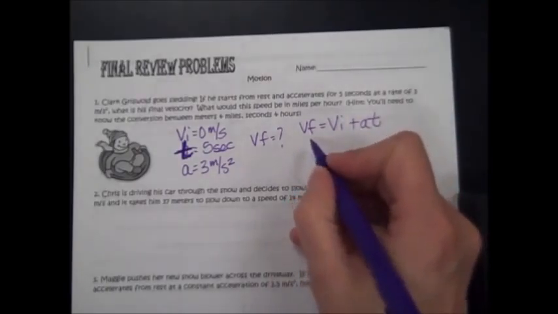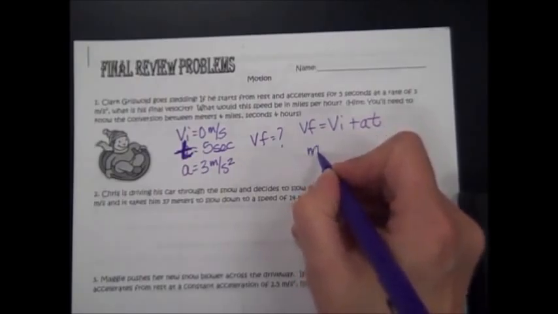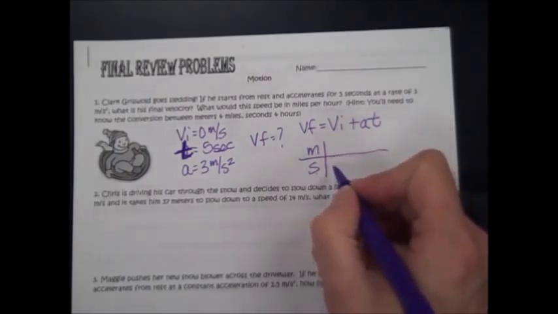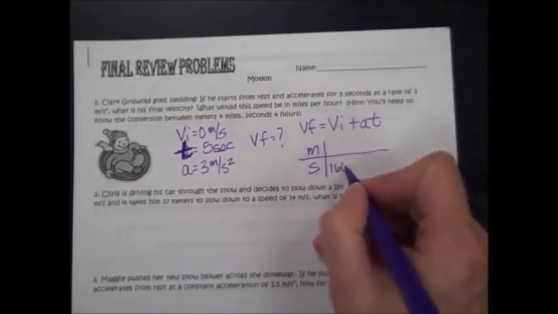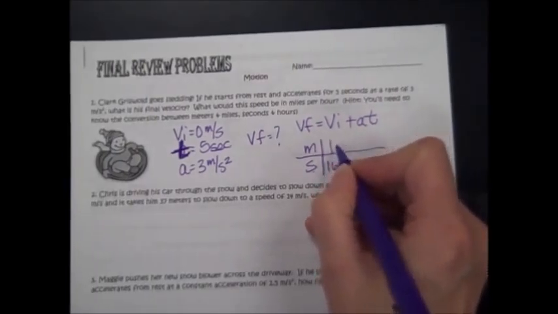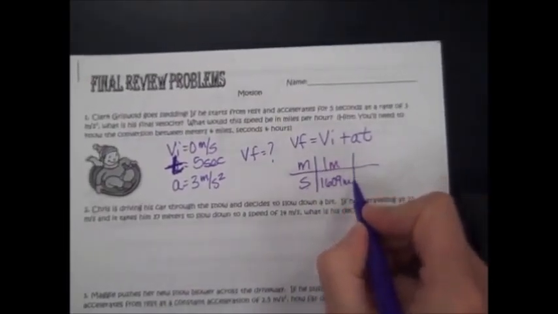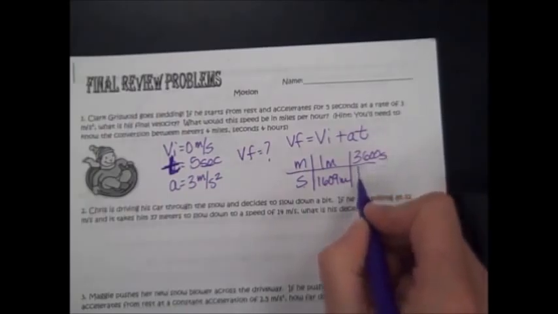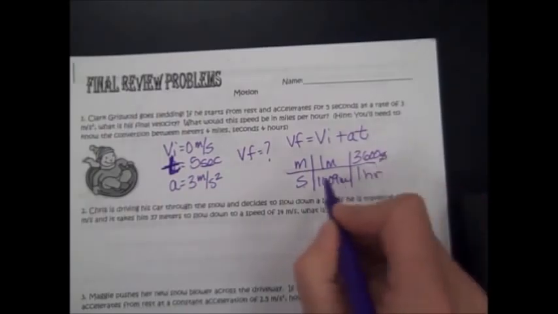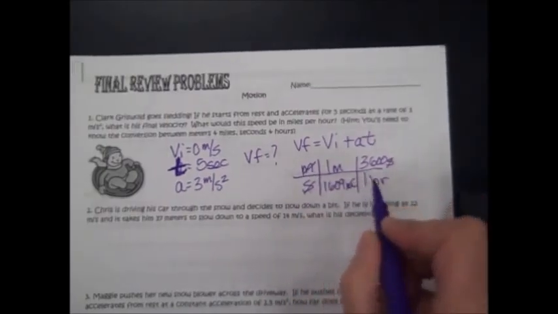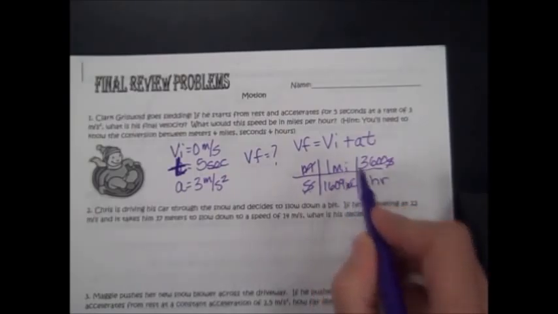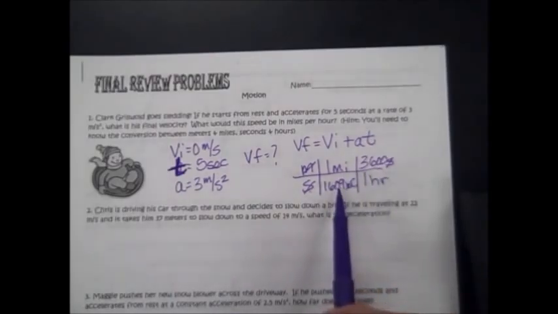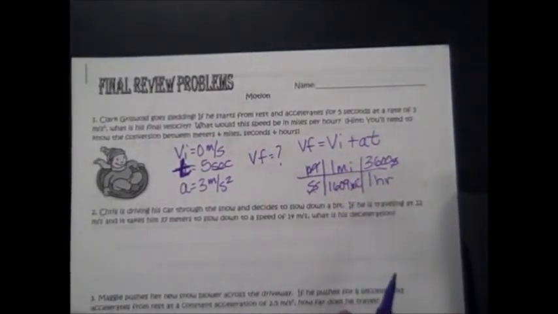And once you have that final velocity in meters per second, then the conversion from meters per second to miles per hour is that there are 1609 meters in 1 mile, and there's 3,600 seconds in 1 hour. So your seconds would cancel, your meters would cancel, you'd be left with miles per hour. So you would multiply by 3,600, divide by 1609.